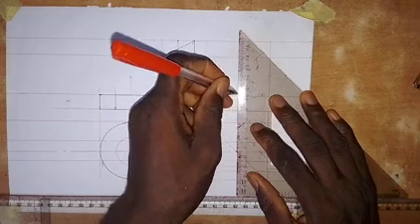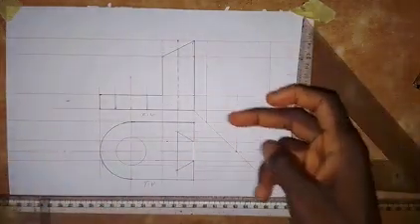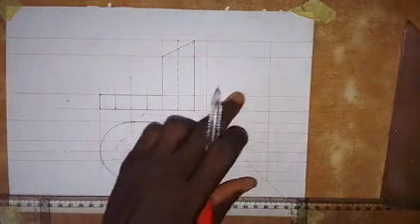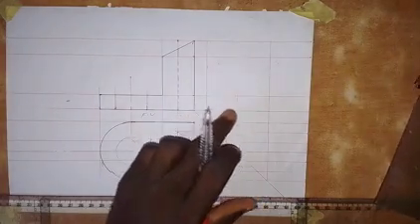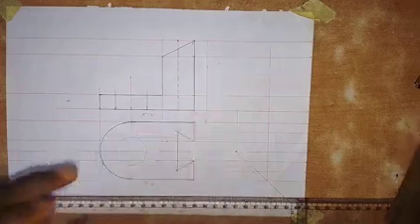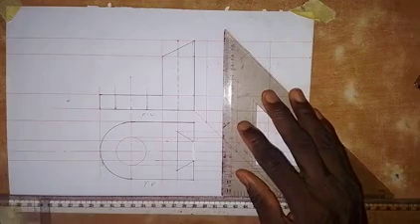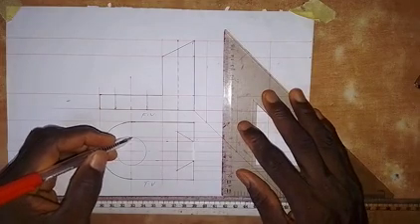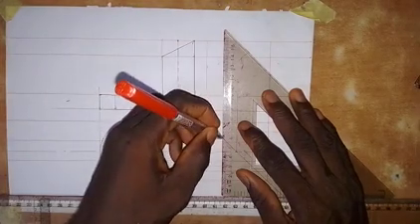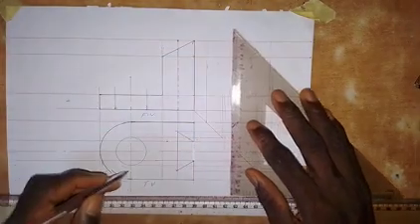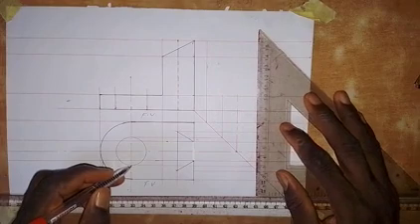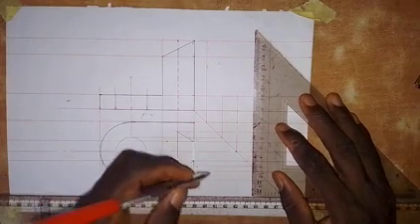So I'll stop it here because we have the hole that is hidden from us. It is within this rectangle. Okay, so from this point on the circle, we draw a vertical line up, and also from this point on the circle, we draw a vertical line up.